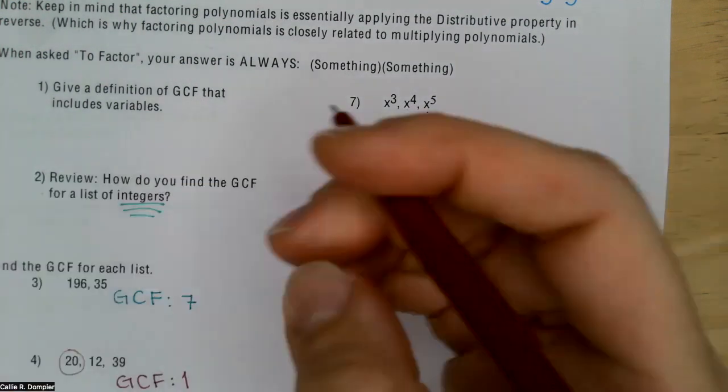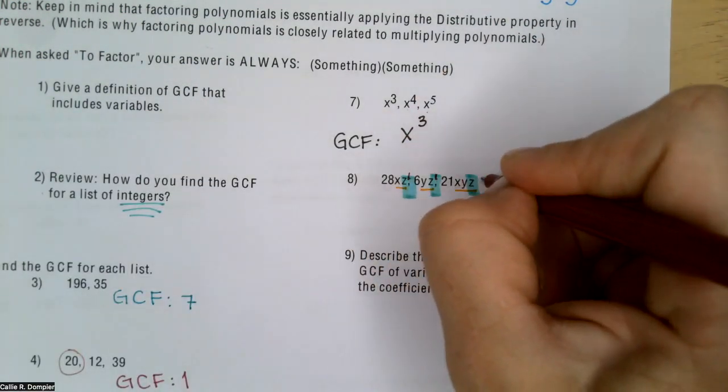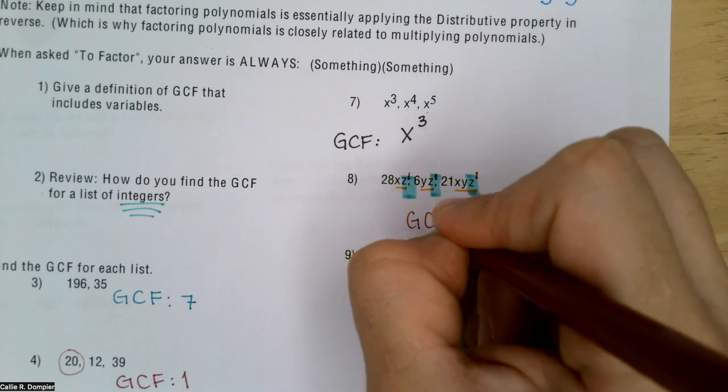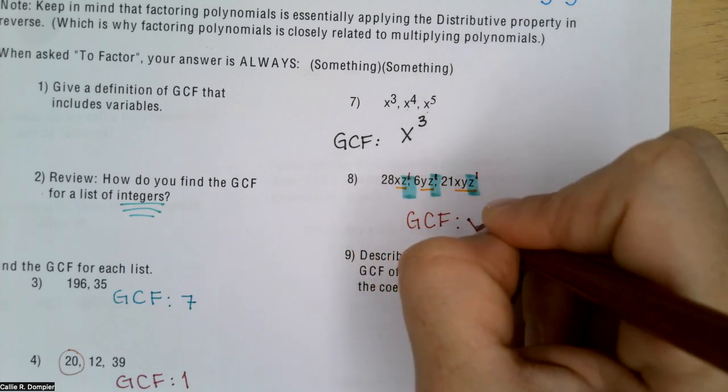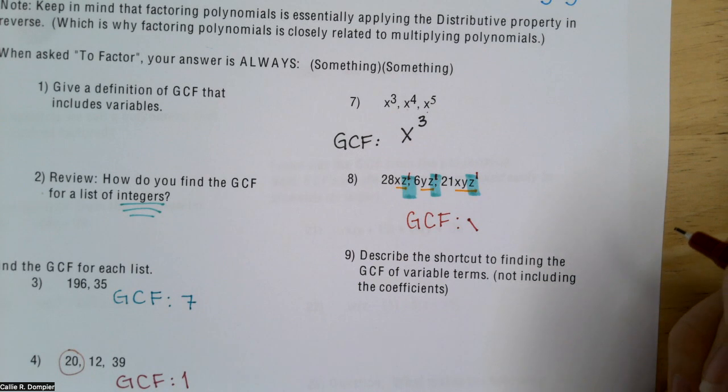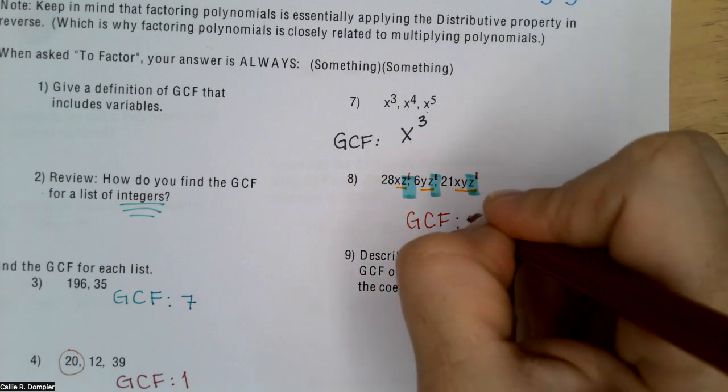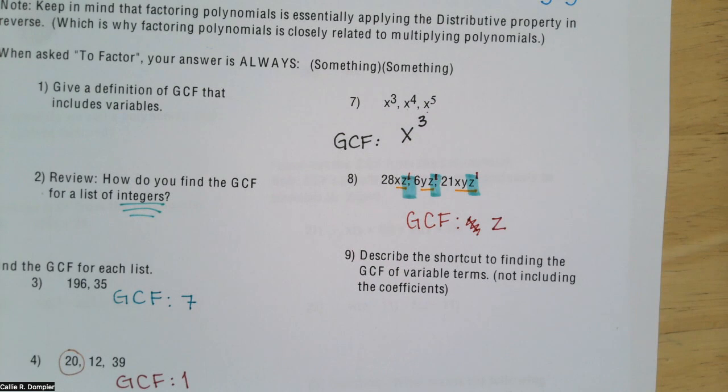What is its highest power? It's just z to the power of 1. So the greatest common factor is just the letter z raised to the first power. Because if I take 28xz divided by z, I still get 28x. If I take 6yz divided by z, I get 6y. If I take 21xyz, I divide it by z, I get 21xy. So what can I take out of each of the 3 terms?